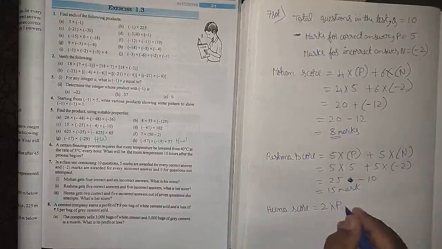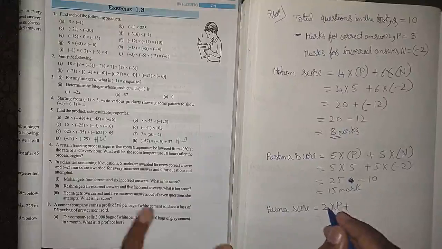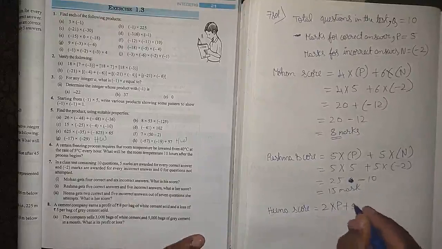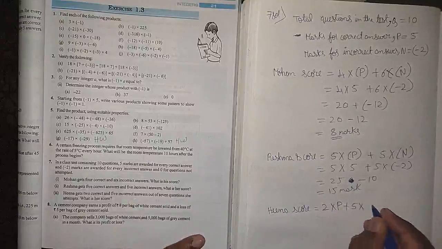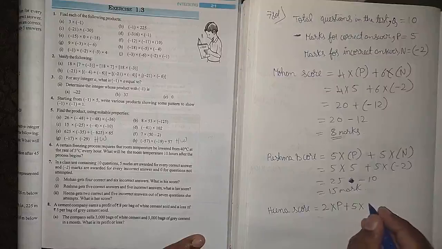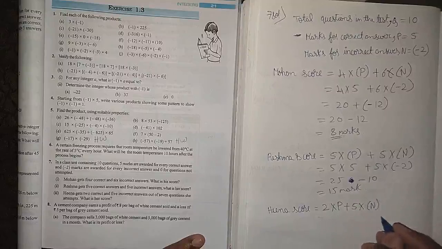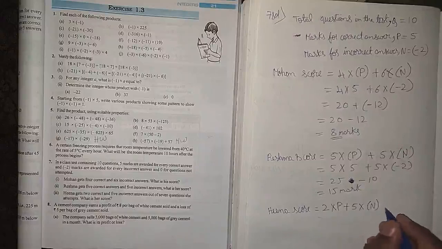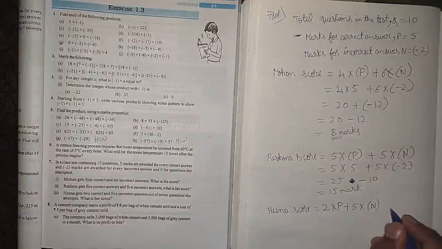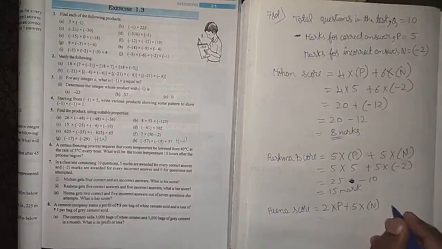So 2 into P plus 5 incorrect questions, 5 into N, and she is not answering 3 questions.